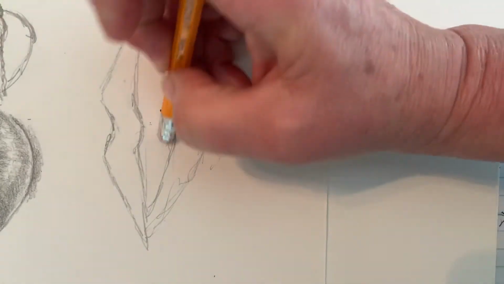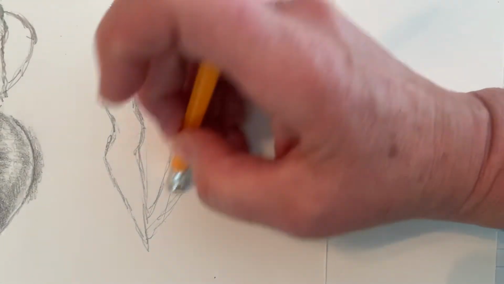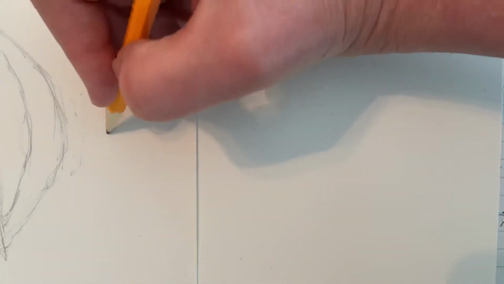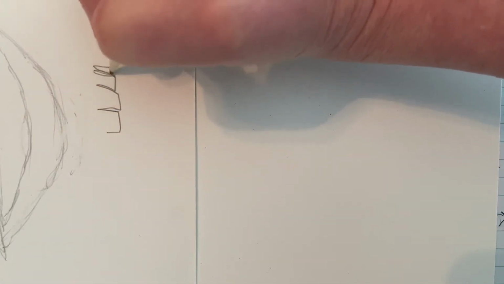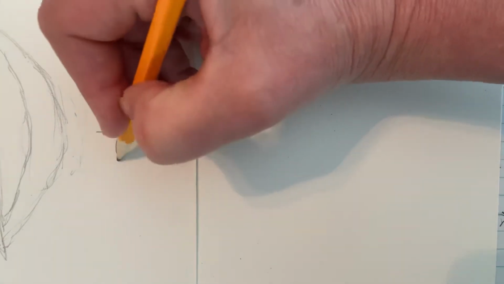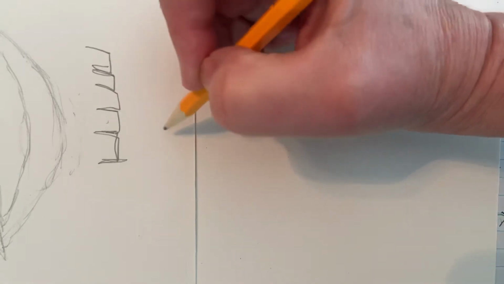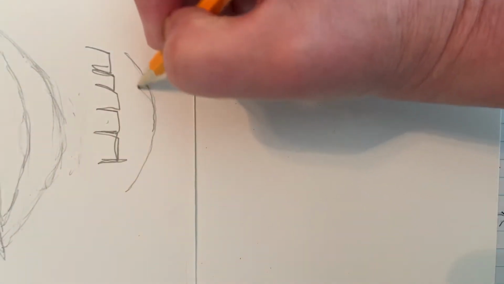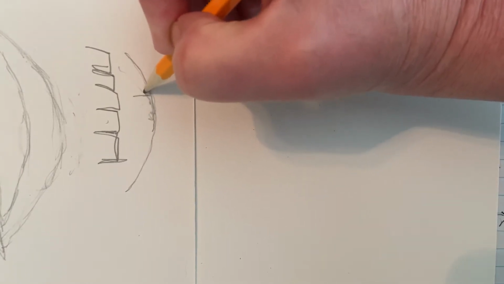All right. With teeth, less is more. And what I mean by that is you don't want to outline every tooth. If you outline every tooth, they look dirty. All right, you don't want to do that. The other thing is your teeth go back into your head along with your lips. So each tooth is going to work its way up as you move across.